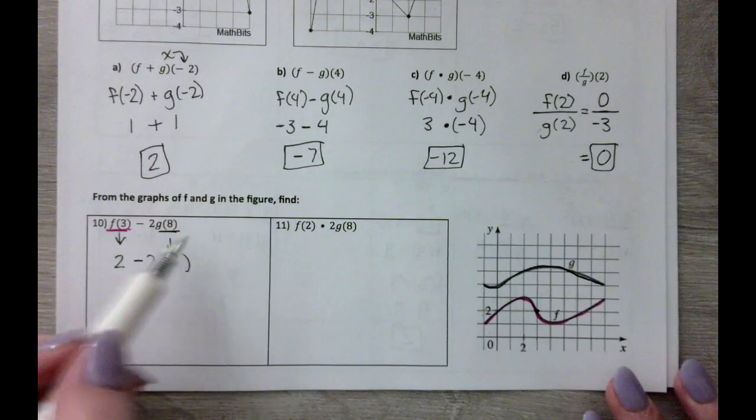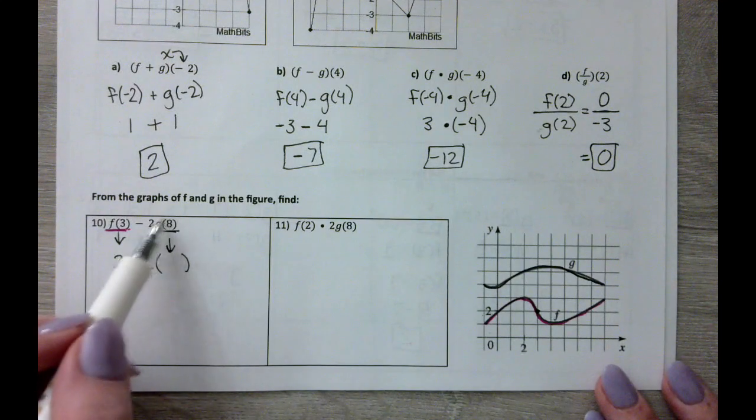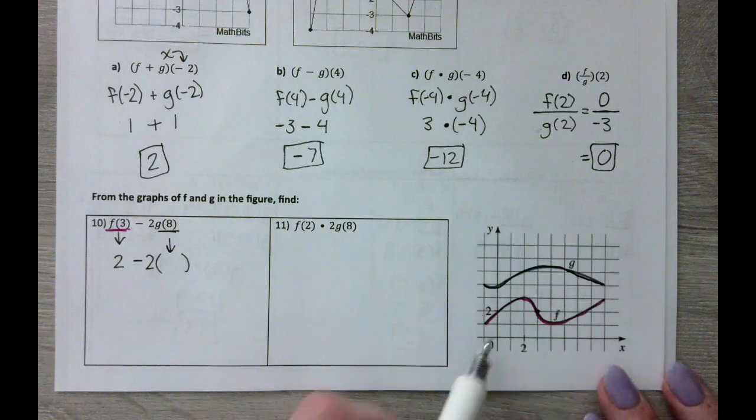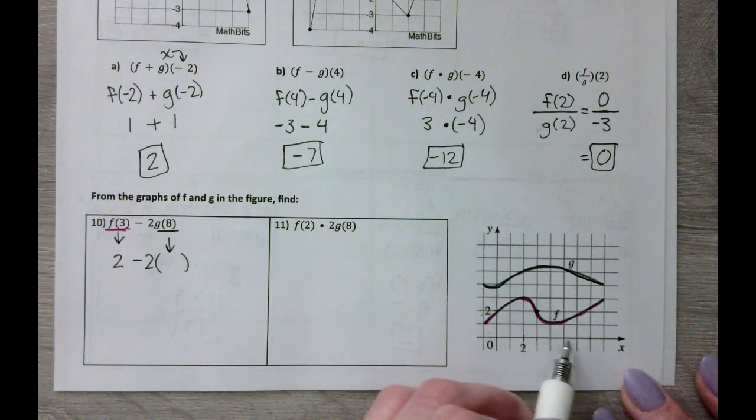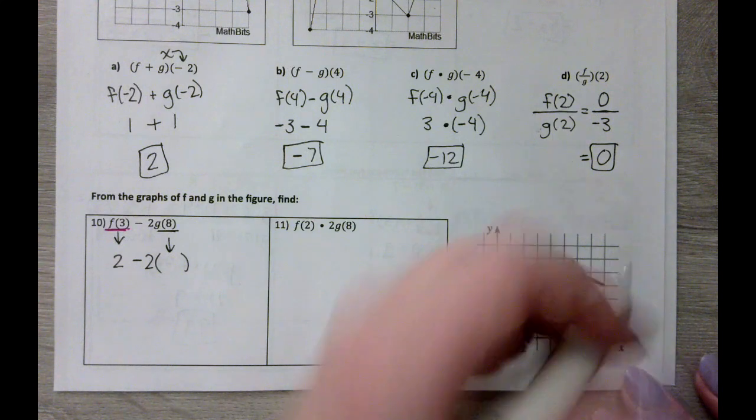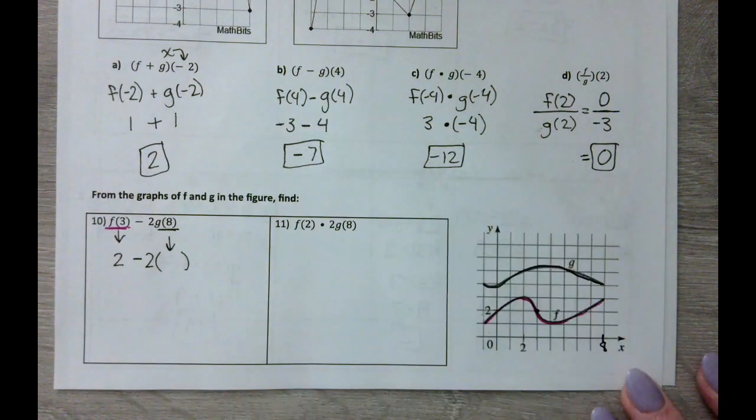Alright, same thing. Different x this time. This time x is 8. So I'm looking on the g graph. We want x where x is 8. So we got 2, 3, 4, 5, 6, 7, 8 is all the way out here. This is 8. Go back up.